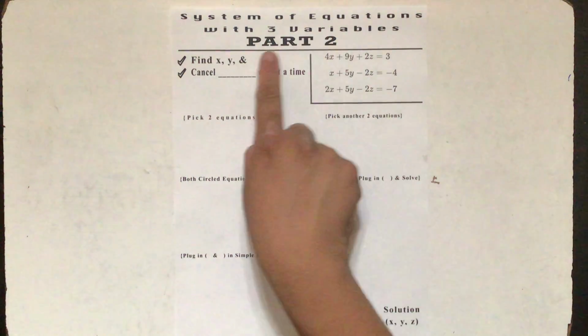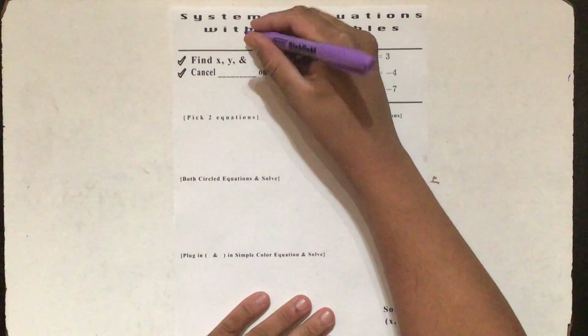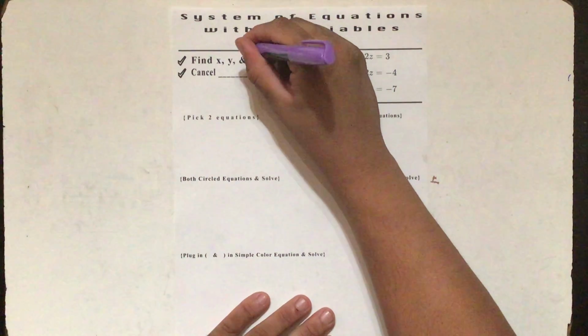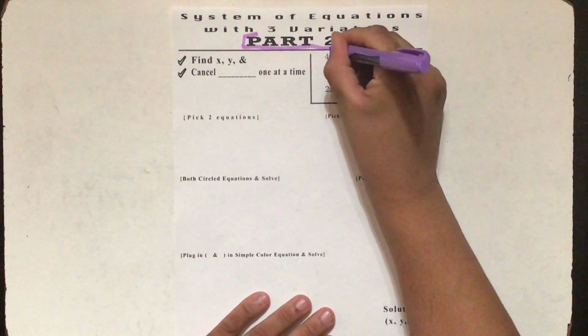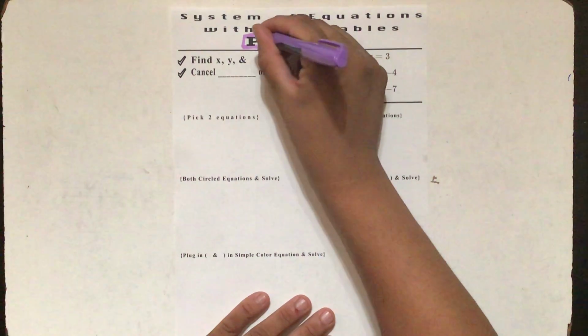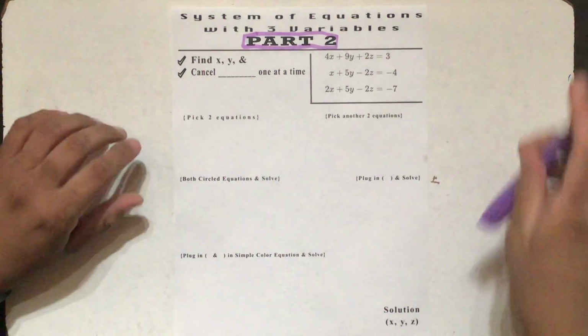All right, everybody. So today we're going to do system of equations with three variables, part two, right? So this is part two. We're going to emphasize here the part two part, right? And I'm going to do it in purple, and there's a reason for that, but you'll see when I get to the step that I'm referring to.